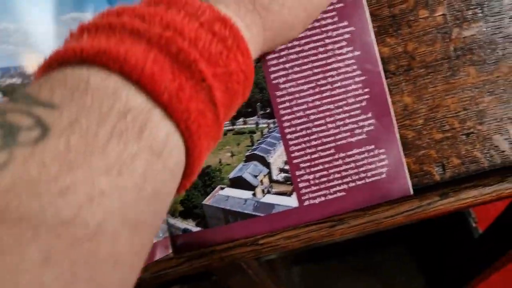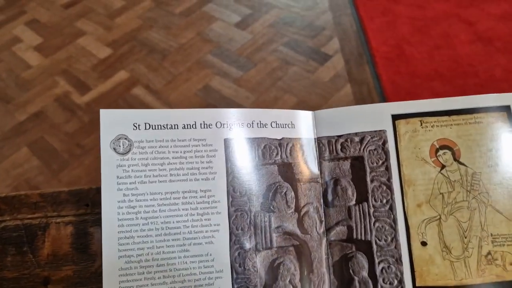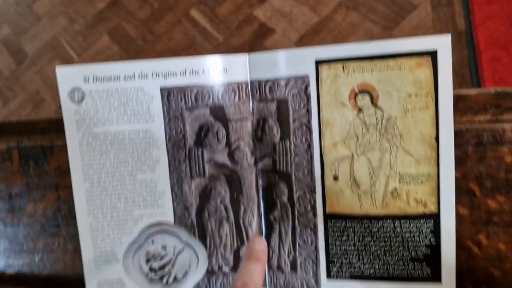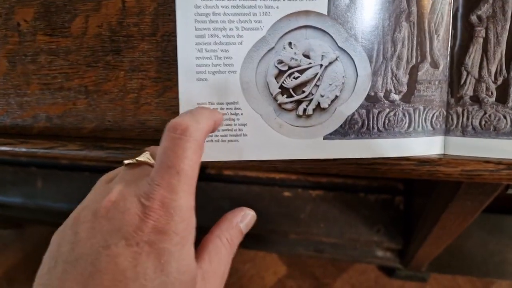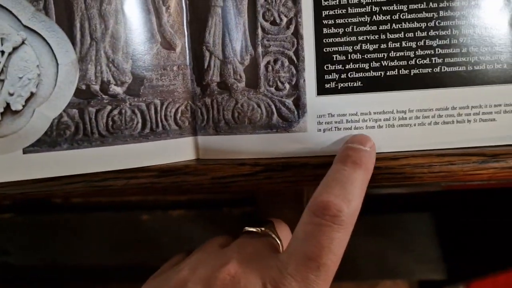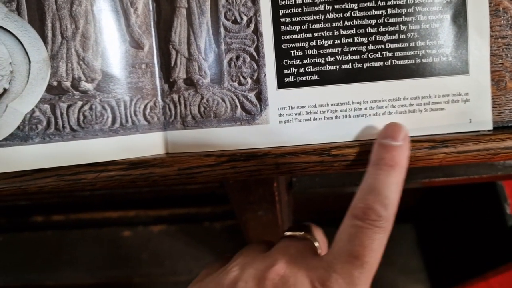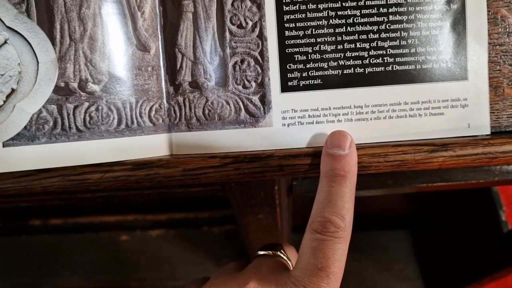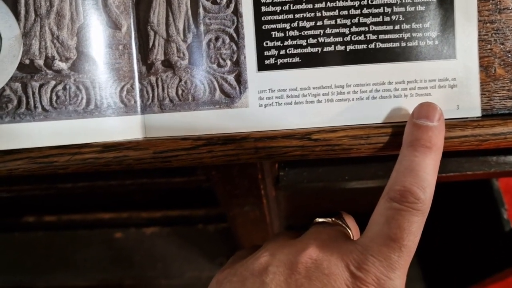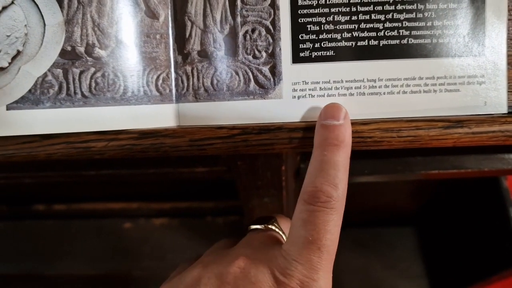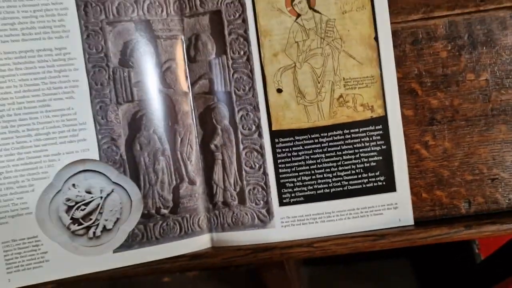But most importantly, St Dunstan's and the origins of the church. This here is the Holy Rood. And this Holy Rood, the stone rood, much weathered and hung for centuries outside the south porch, is now inside on the east wall behind the Virgin and St John at the foot of the cross, and the sun and moon veil their light in grief. The rood dates from the 10th century, a relic of the church built by St Dunstan.